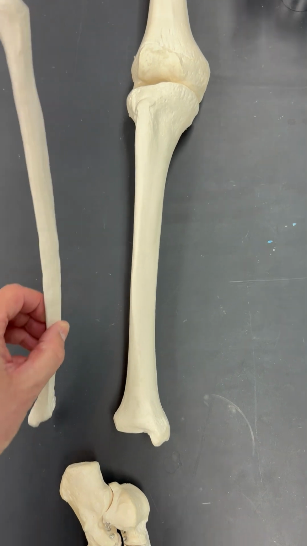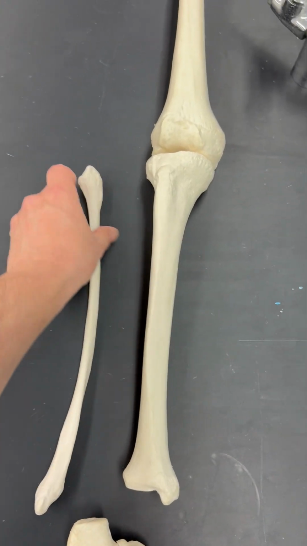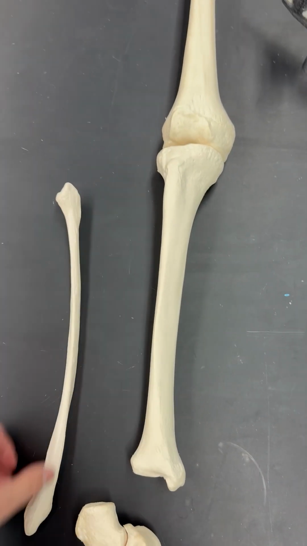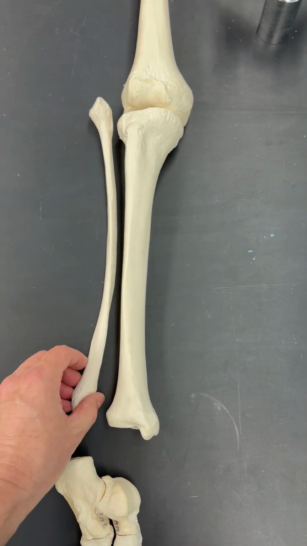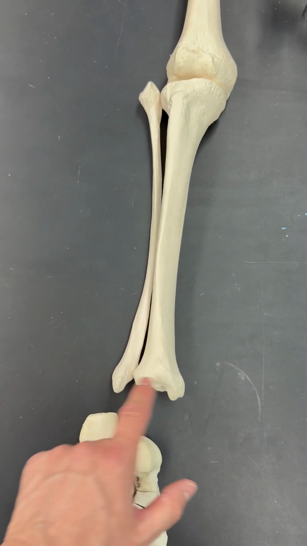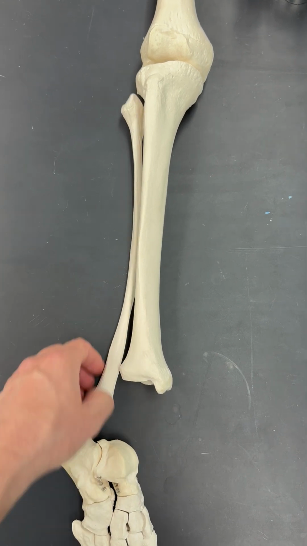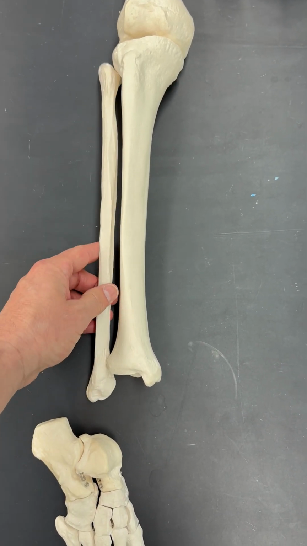Then we have the fibula here. We have the head of the fibula, and the distal end is called the lateral malleolus. So since we have a medial malleolus, we have a lateral malleolus. The head of the fibula fits underneath here.